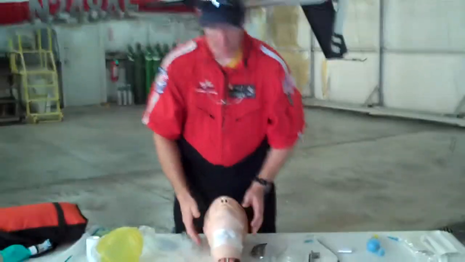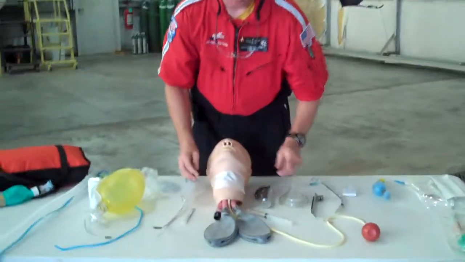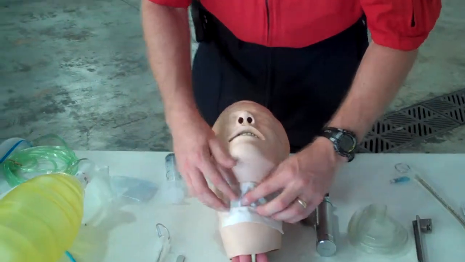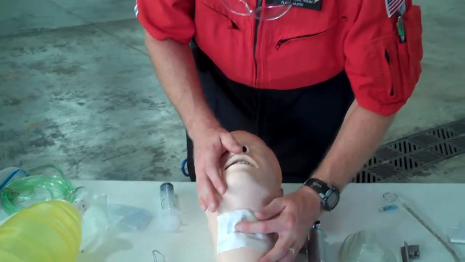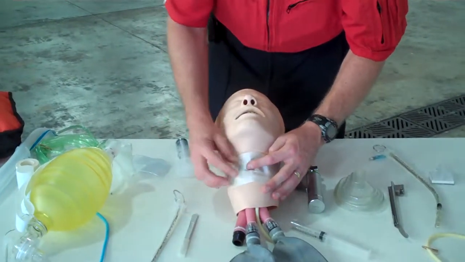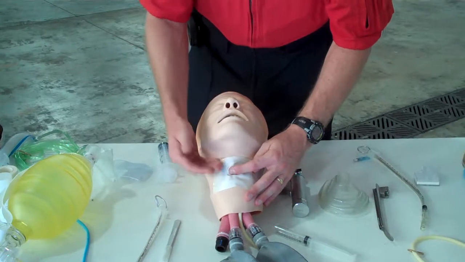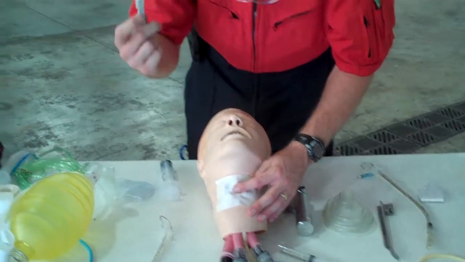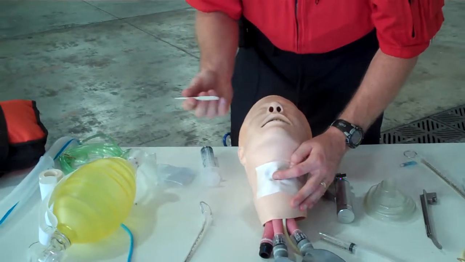So let me demonstrate on the mannequin here. Let's just say I found my landmark. Once the landmark is found with my finger, I'm going to keep my finger on it. So I've found the landmark. This is a mannequin that we practice crics on, and I put a piece of tape over it to make it feel like skin. I'm going to take a scalpel. You get into the position of comfort.